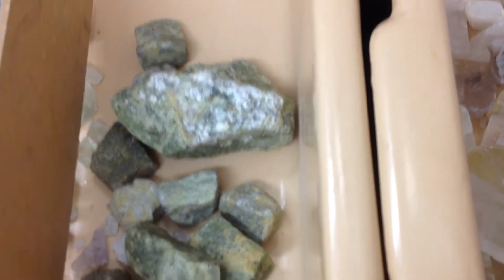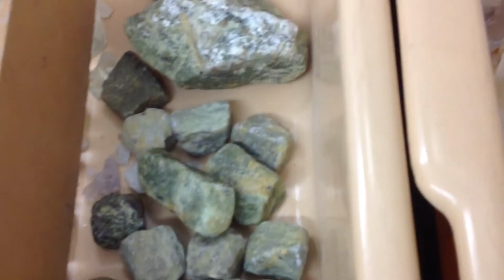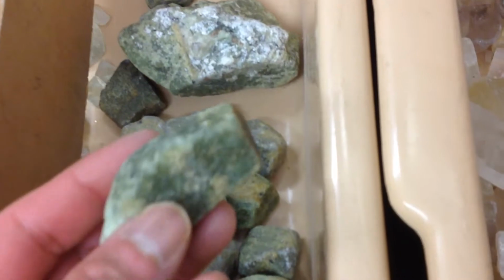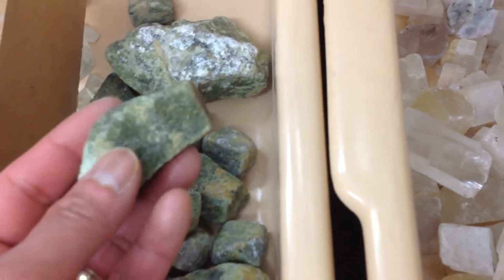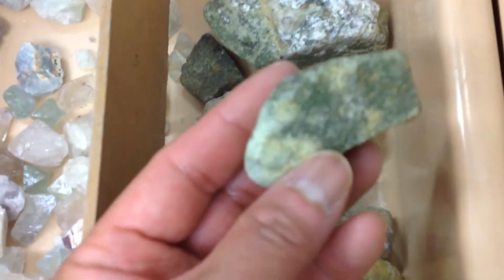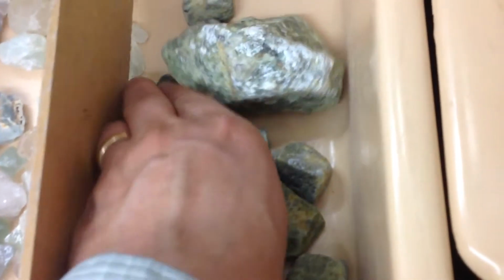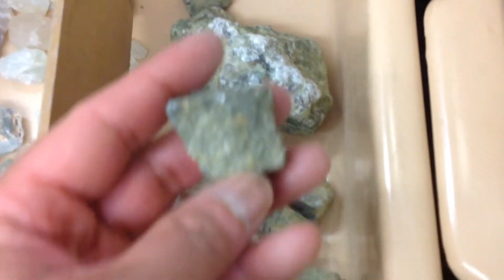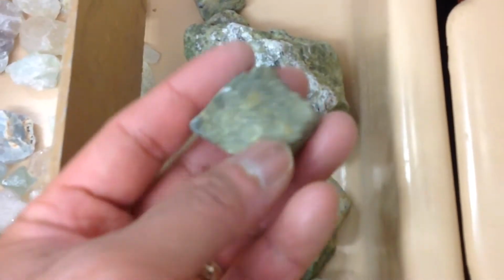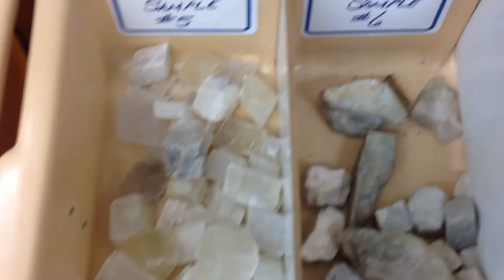Mineral number 4. In this one, we're actually interested in the greenish grains. So in this sample right here, there's not as much green on there as some of the other samples. Mineral number 5.